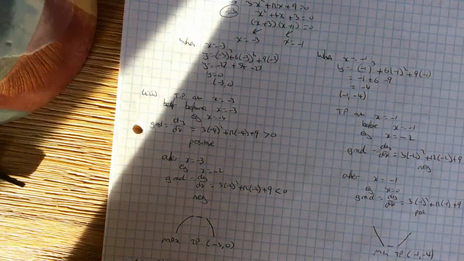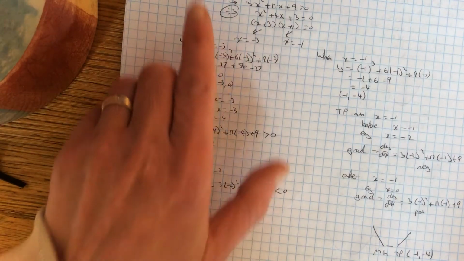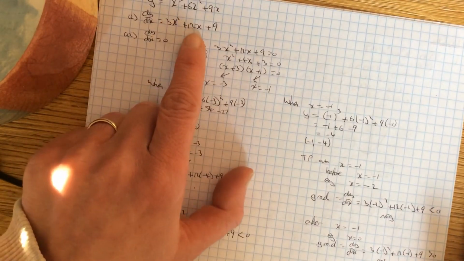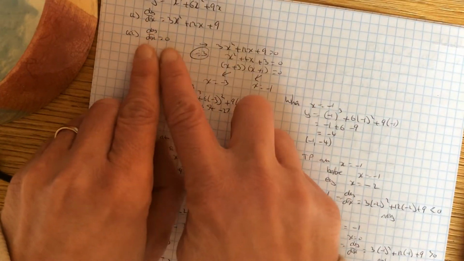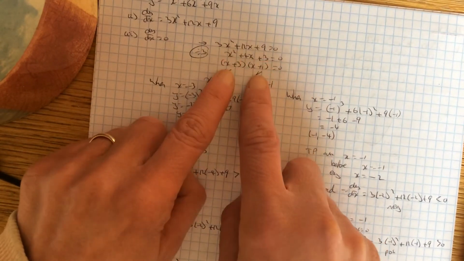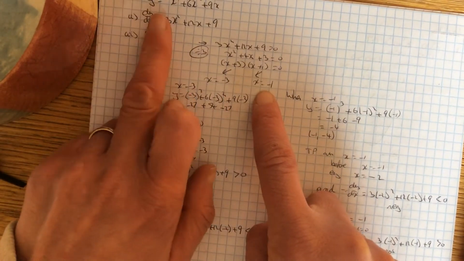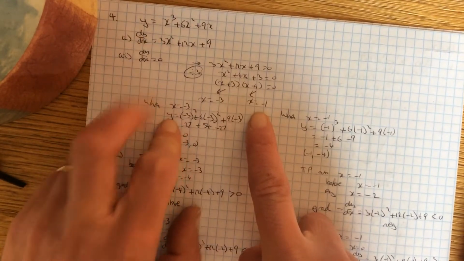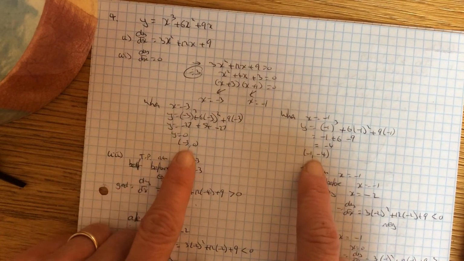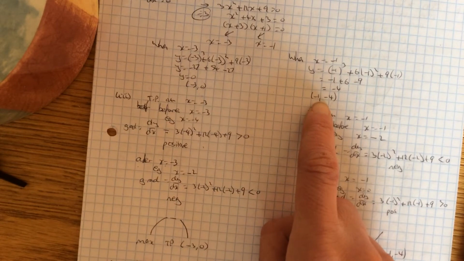And the next question we've got to look at is question 4. And the first bit of it is, you've got your graph, differentiate it, find the turning points. So set dy by dx equals 0 and solve. So it's a quadratic. Factorize or use the formula. Get your x coordinates, sub them into your y to get your y coordinates. You've got your 2 points. Then you've got to find the turning point.